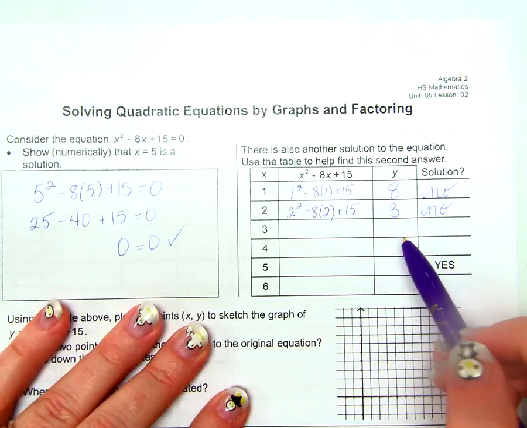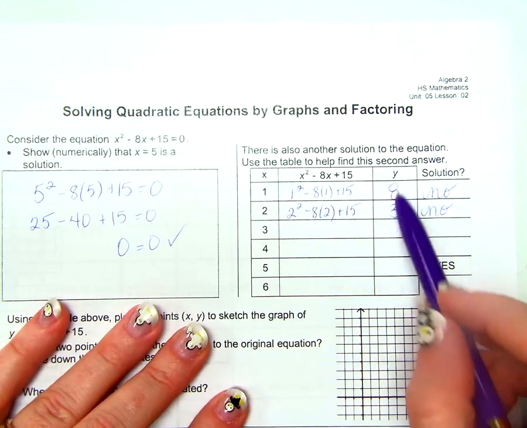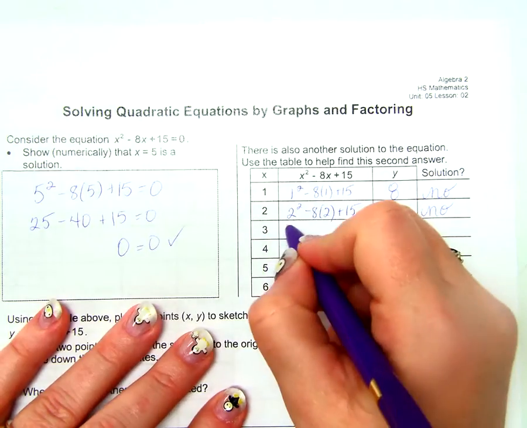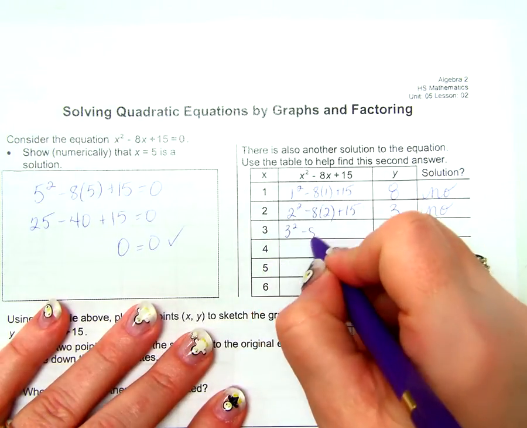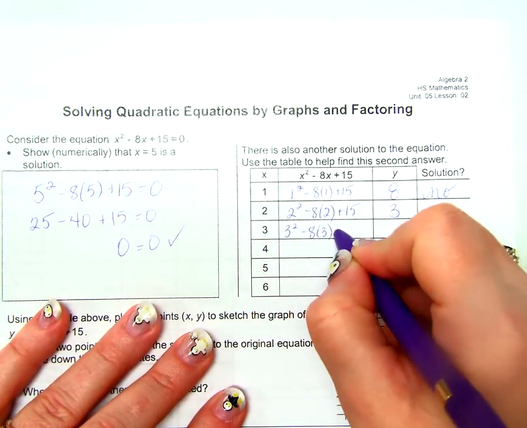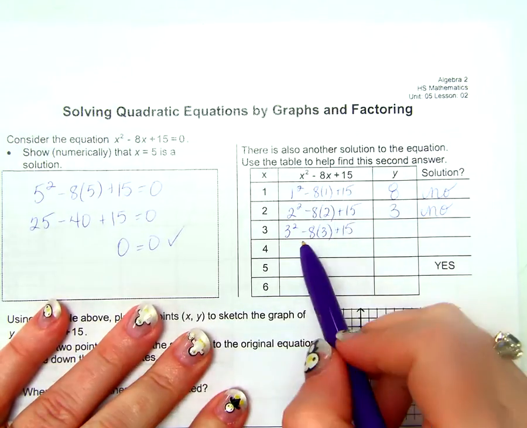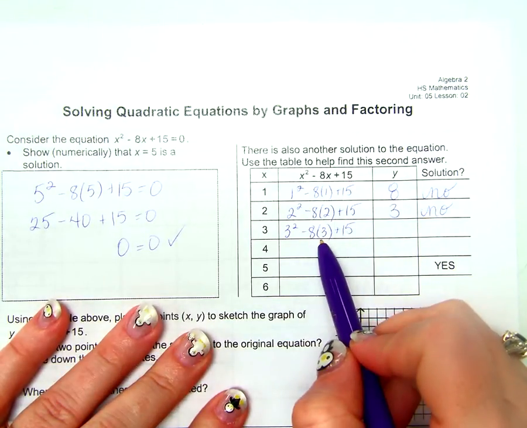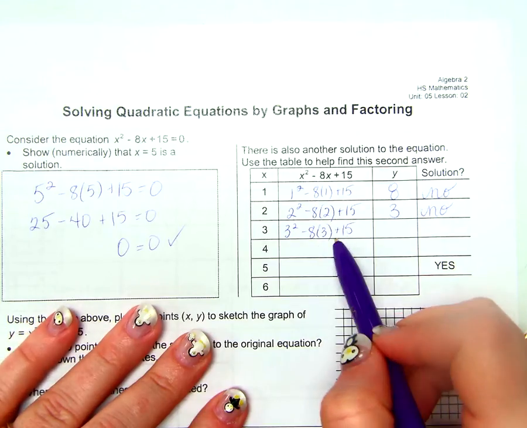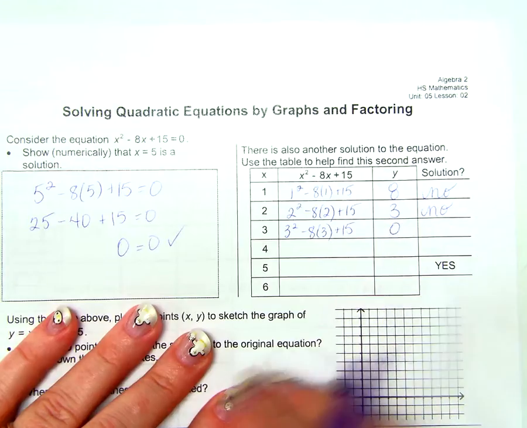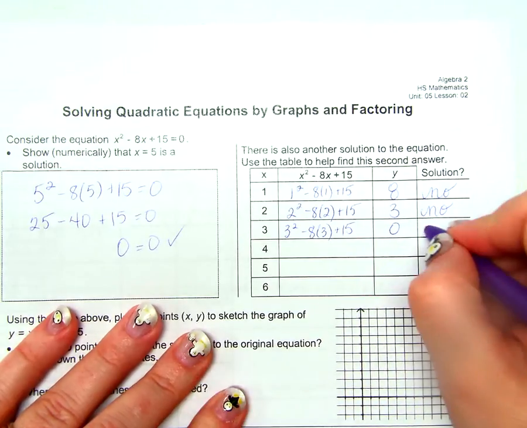When y is 0, right? Okay. What about 3? 3 squared minus 8 times 3 plus 15. What's 3 squared? 9 minus 24 plus 15. Ooh. Is that a solution? Yes.